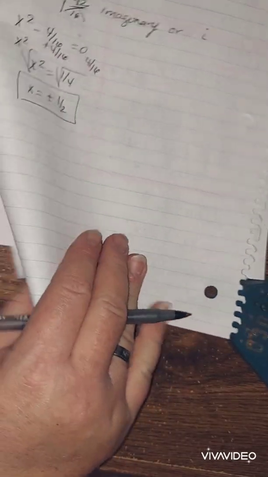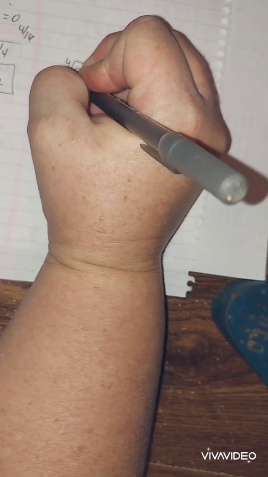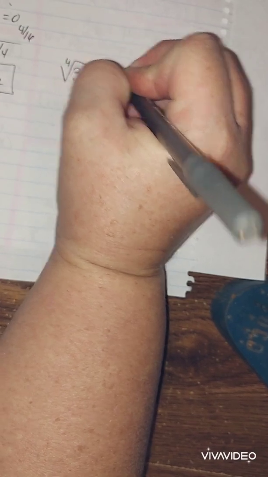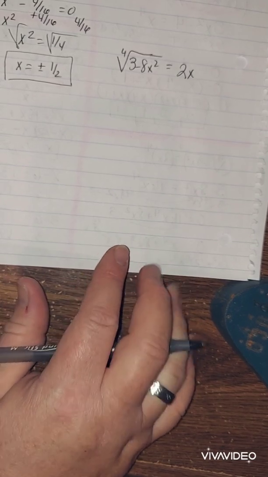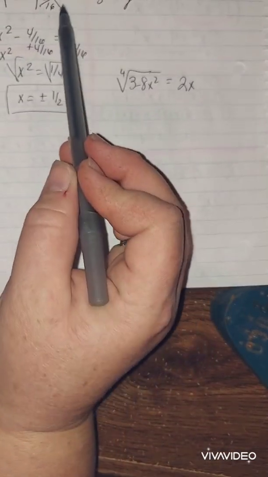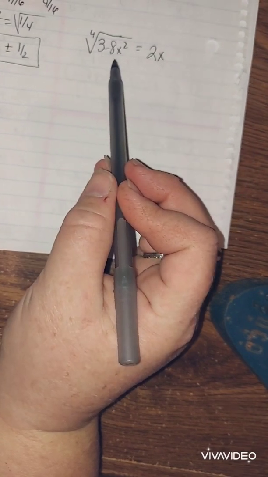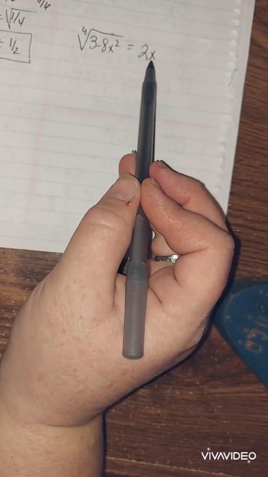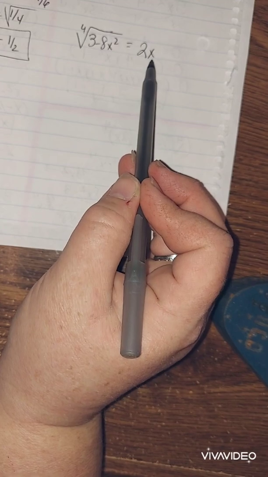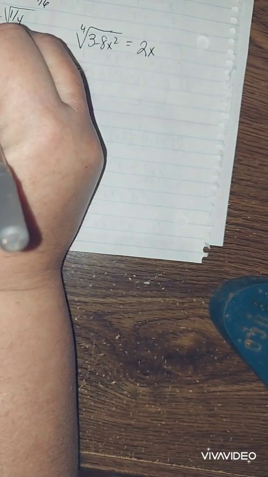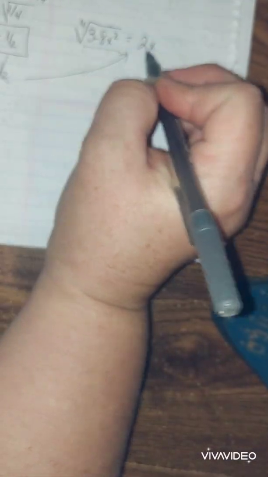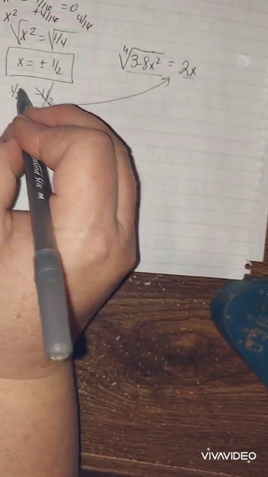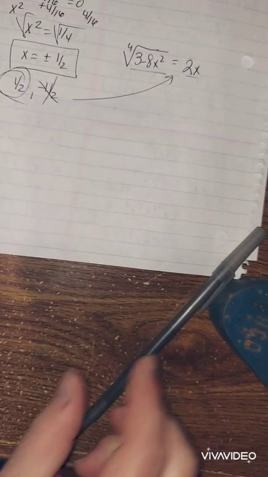Now, if we go back to the original problem of the fourth root, 3 minus 8x squared equals 2x. Okay, we already know that the imaginary answer doesn't work. How about the 1/2 though? Okay, so is this going to work for a negative out here? It's not, is it? So my answer cannot be negative because the fourth root is not going to be a negative answer. So my only answer is 1/2.